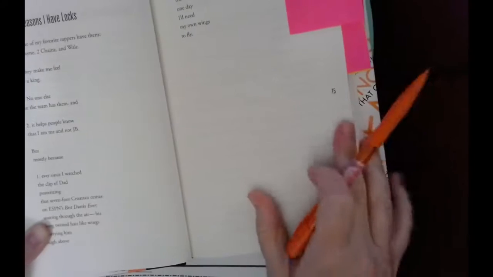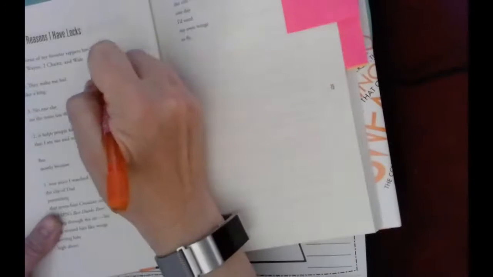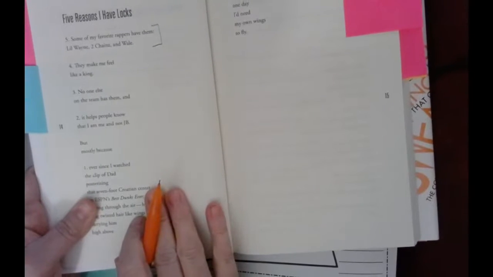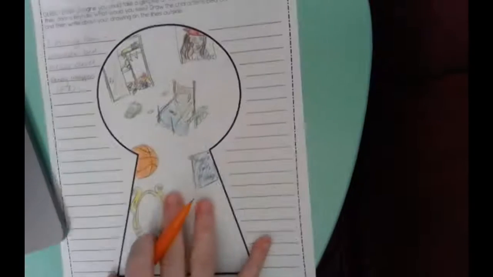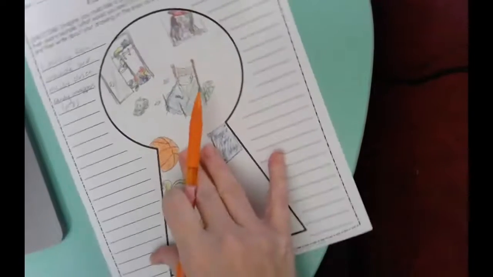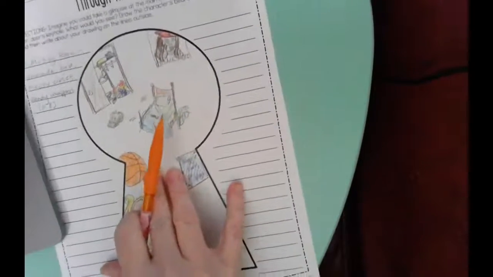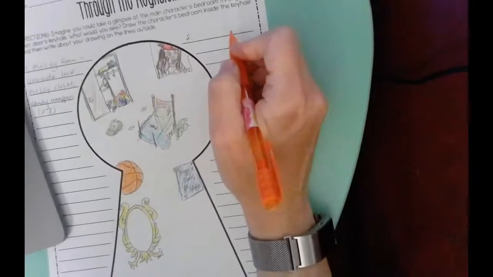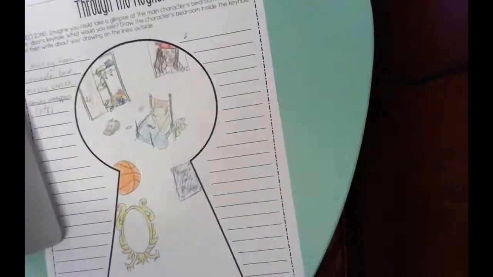So I thought that if somebody has a favorite rapper, they might choose to have a poster of that rapper in their bedroom. So I have put a little poster of Lil Wayne up here on the side wall. And again, not the best drawing, but that's okay. If I can't draw, I certainly don't expect you to be able to.